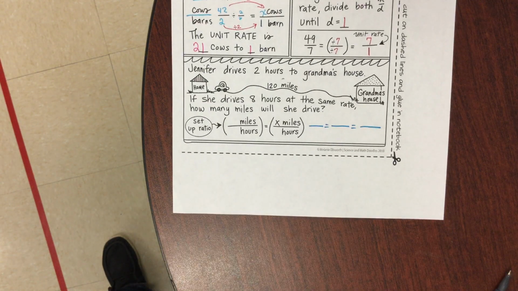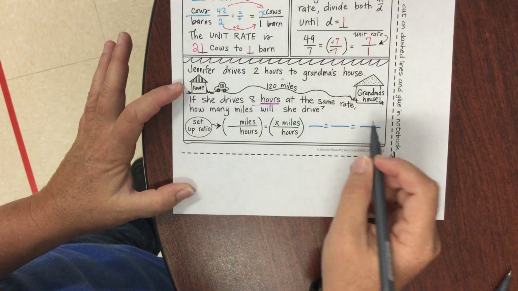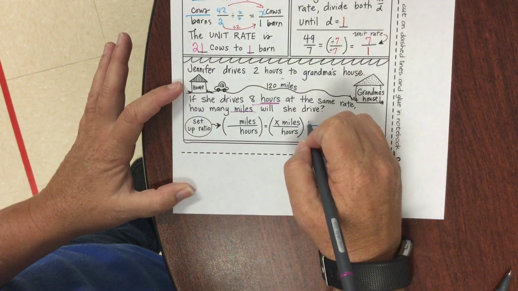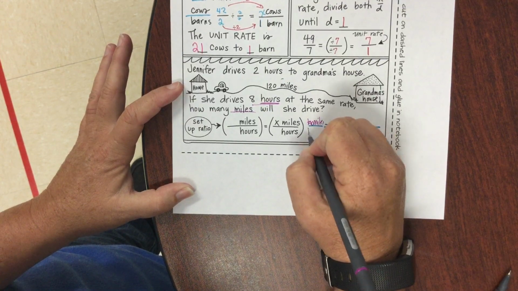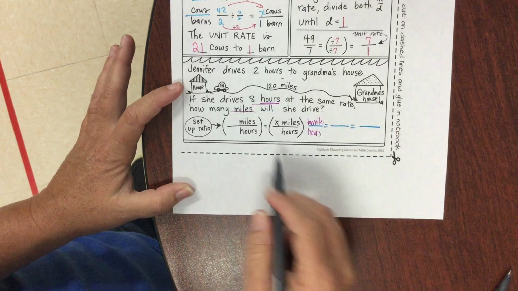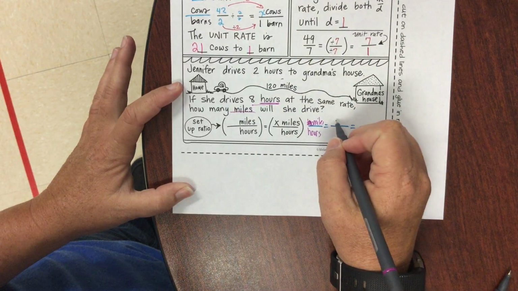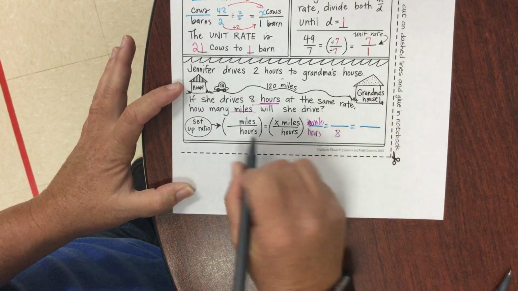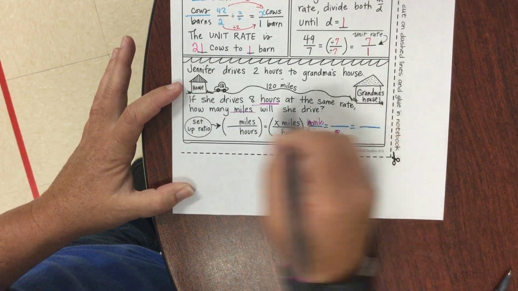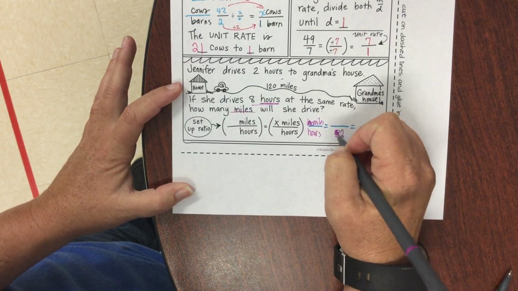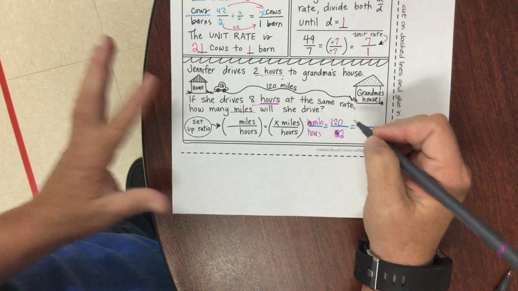All right, so now I'm going to start with the two things that I'm comparing, hours and miles. My rate that they give me, or what I know, is that it's 2 hours for 120 miles, right?